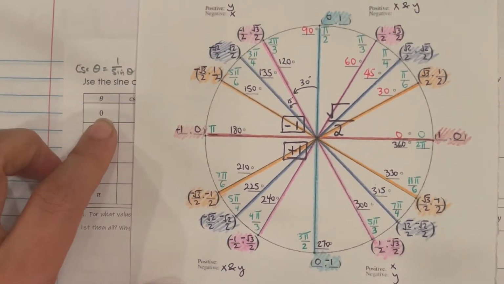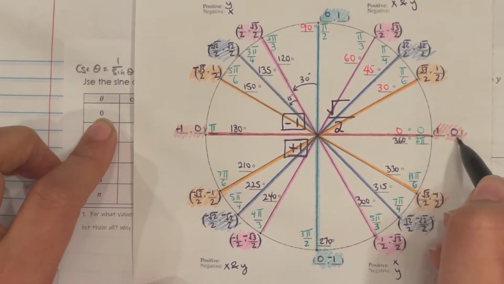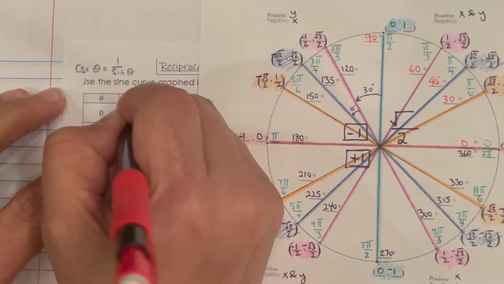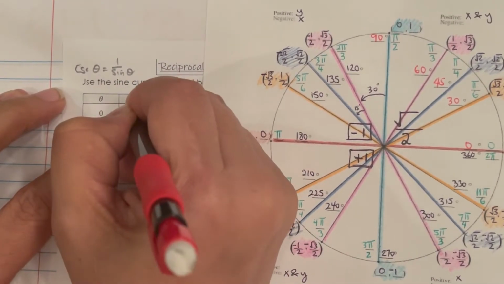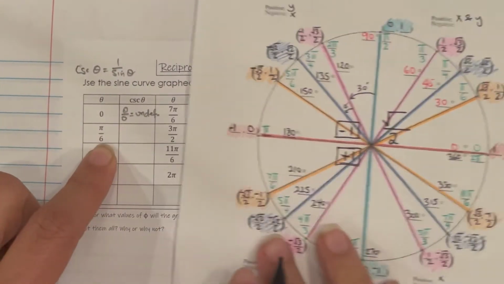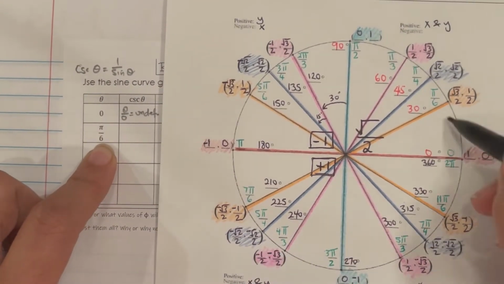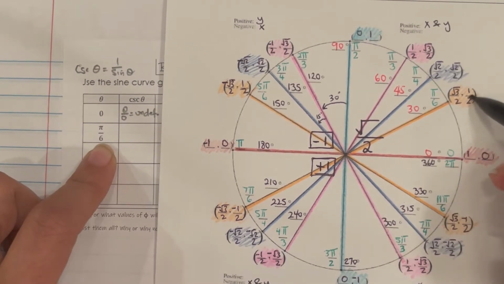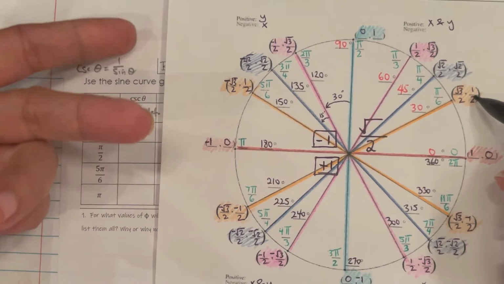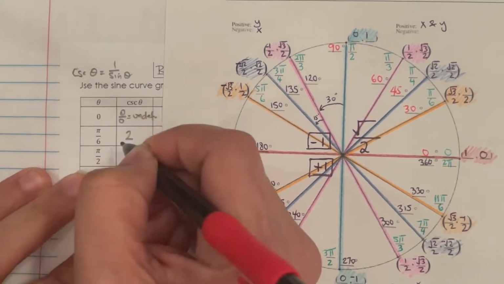So we're going to use a unit circle to fill in everything we know. Sine, remember, is the y. So sine of 0 is 0, and if you take the reciprocal of 0, you're going to get 1 over 0, which is undefined because you cannot divide anything by 0. Then move on to pi over 6. Sine is the y value. Go ahead and flip that. So it's going to be 2 over 1, which equals 2.